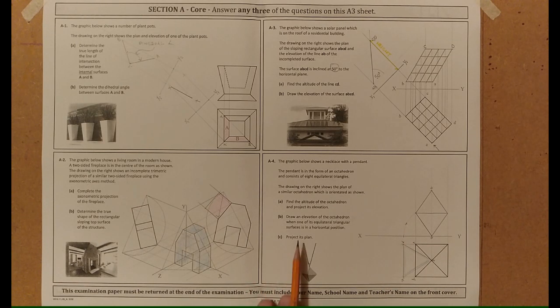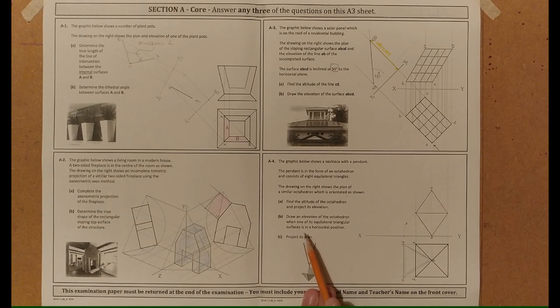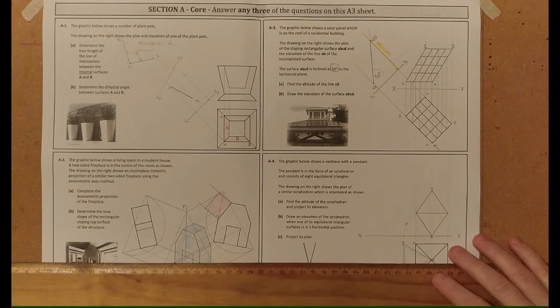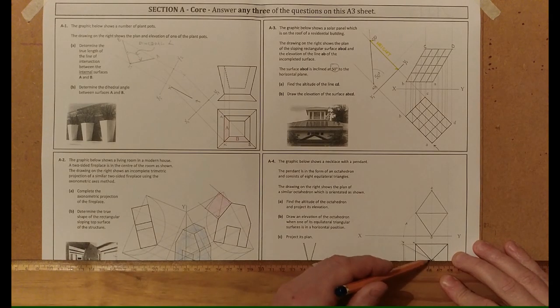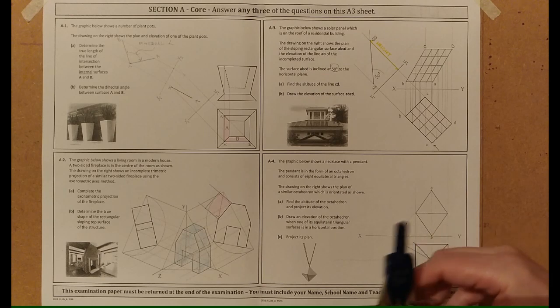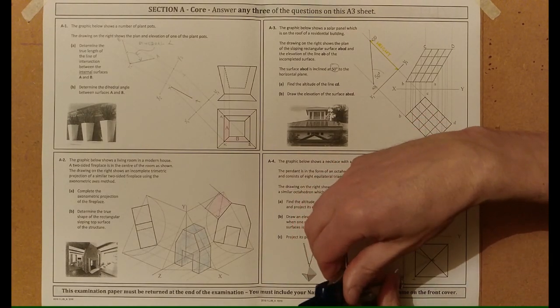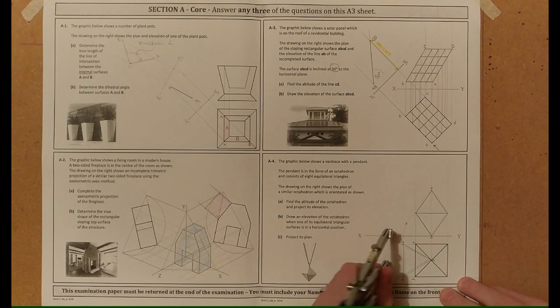So part B, draw an elevation of the octahedron when one of its equilateral triangular surfaces is in a horizontal position. So I'm just going to come out here to the left. I'm going to draw my equilateral triangle in a horizontal position. So I'll get the true length of the side of that again. Make a point here.